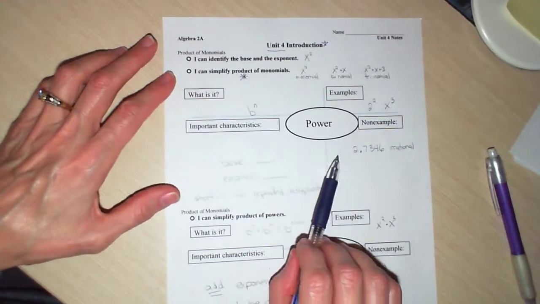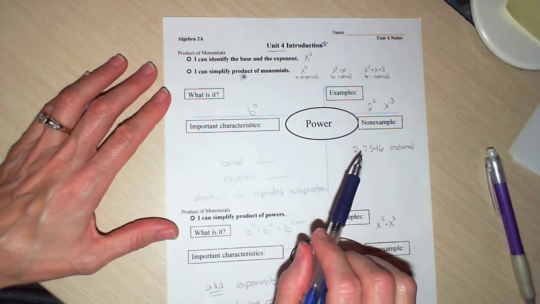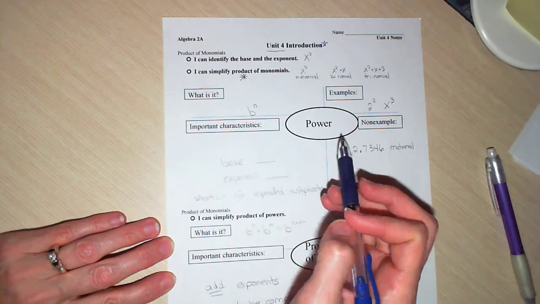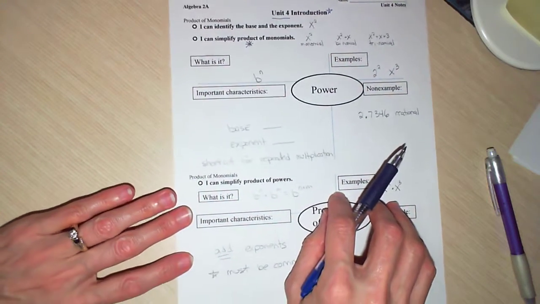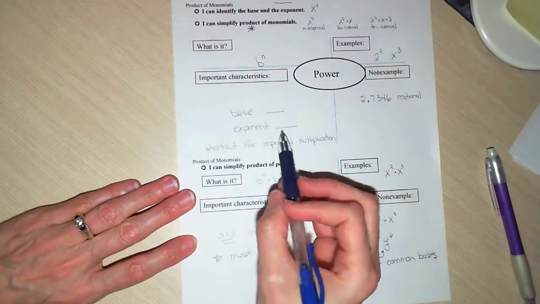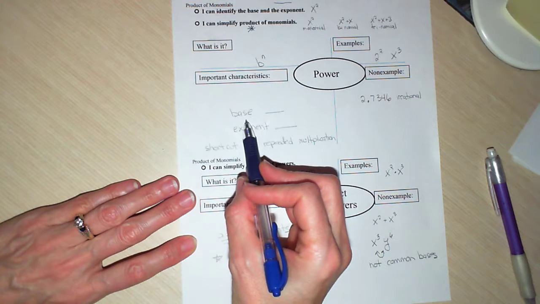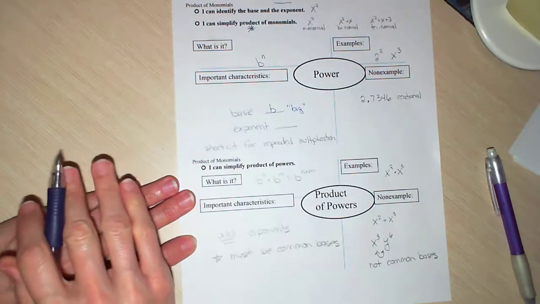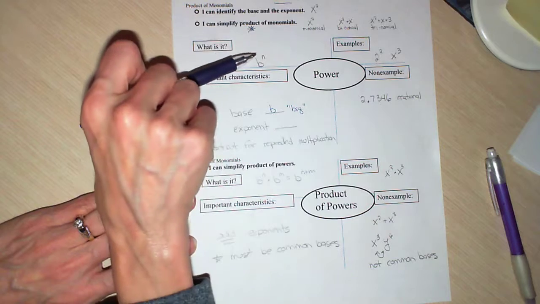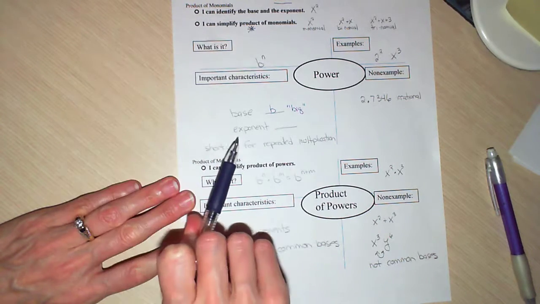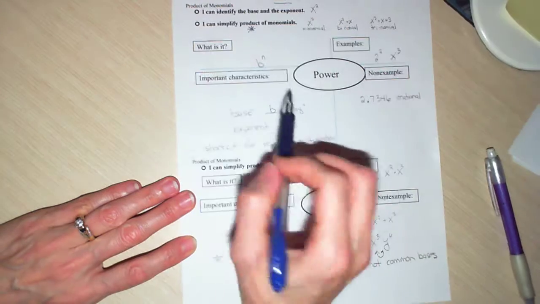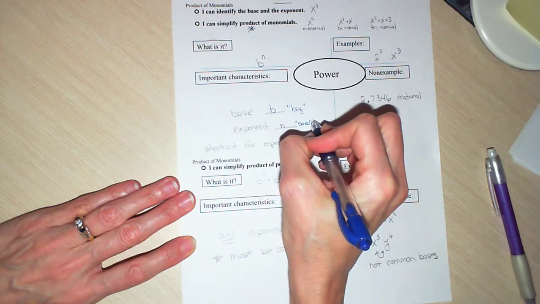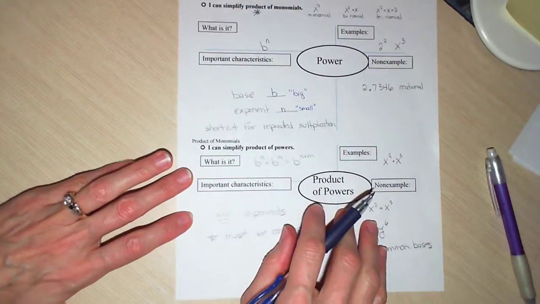Okay, so the first thing we're going to talk about is a power, or we often refer to it as an exponent. So, right, this is what it looks like. Something to a power. So, what is the base? You'll want to add this to your notes. The base is b. And the way I like to remember it is it's bigger than the exponent, right? The base is big. And the exponent in our example is n. So the exponent is the small number. I think you know all this pretty well.